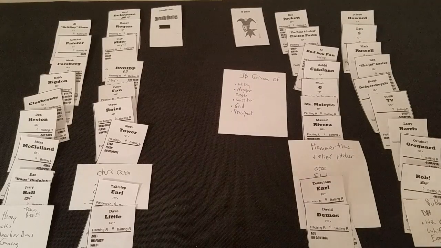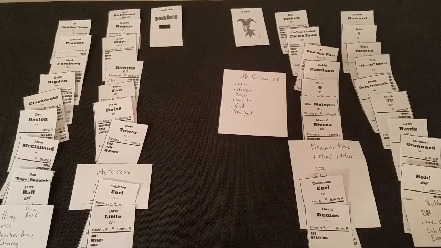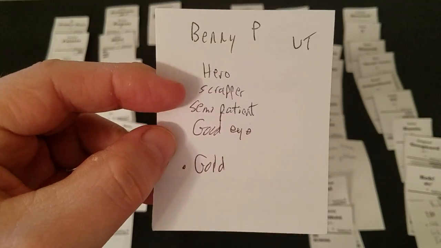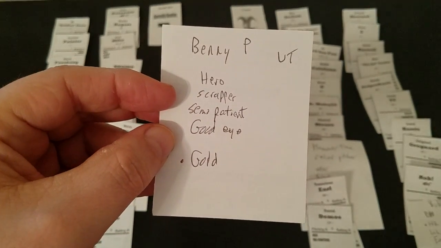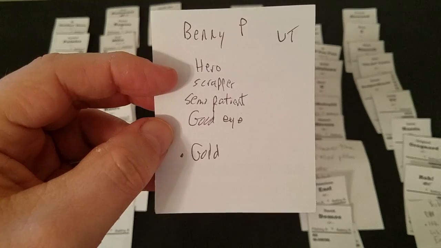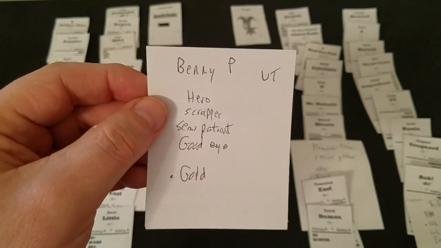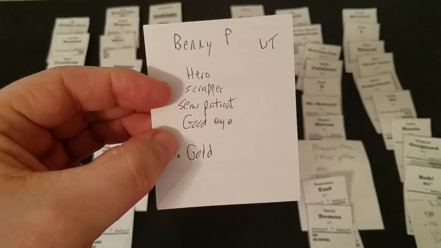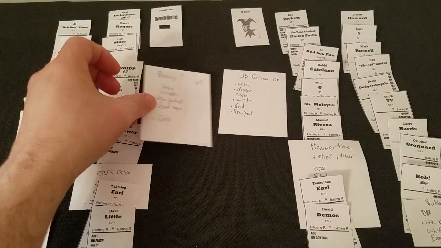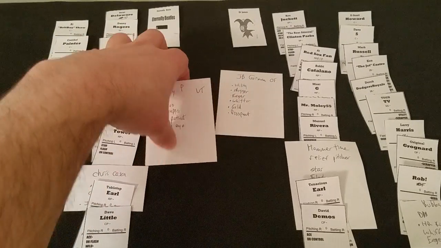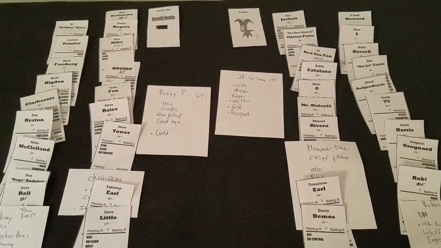All right, so the last player on Team Beatles Eternally is associated with Combat Painter, and it is Benny P. I've listed him as utility. I think he was meant to be a catcher, but again, we had so many catchers. But he can be an emergency catcher if the need arises. I've got him as hero, scrapper, semi-patient, good eye, and semi-gold. So that's Benny P, and like I said, he is on the team with Beatles Eternally along with Combat Painter.